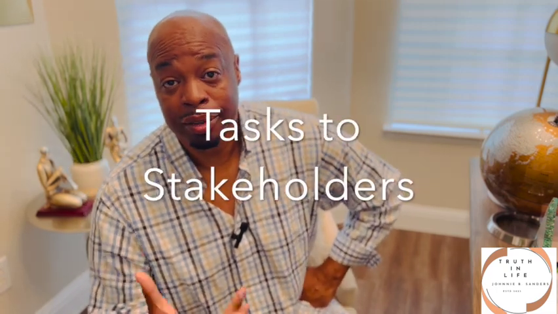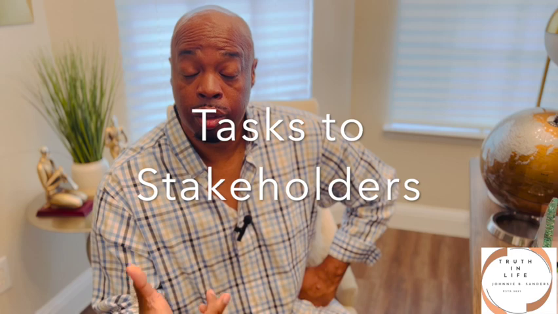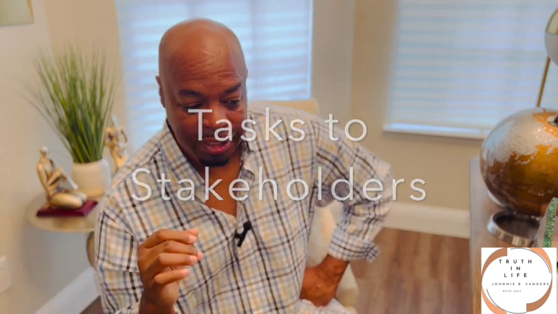So when assigning specific tasks to stakeholders, sometimes what we need to do and what you would need to do is assign specific tasks individually, sometimes as a group, but with most of the stakeholders, there's not as many, so you can assign specific tasks individually to those stakeholders, and they may assign specific tasks to the team members and manage those specific tasks accordingly.